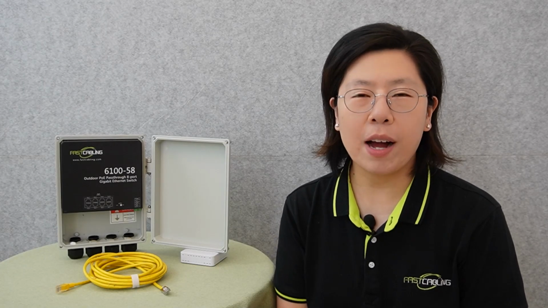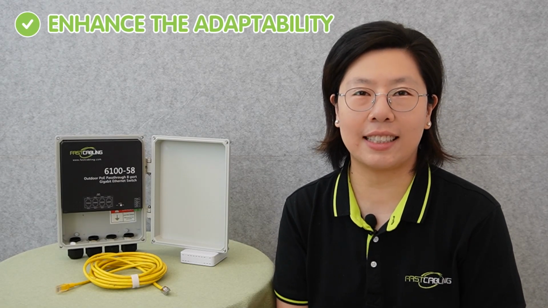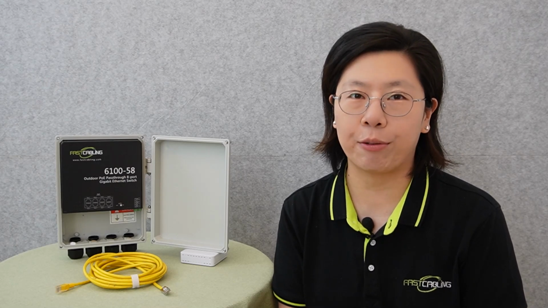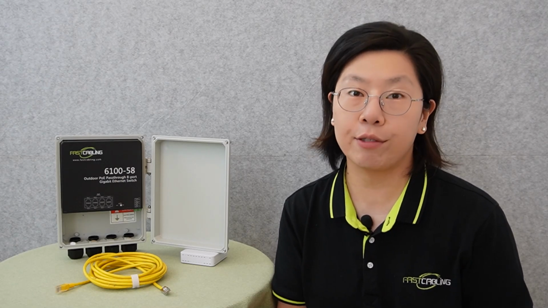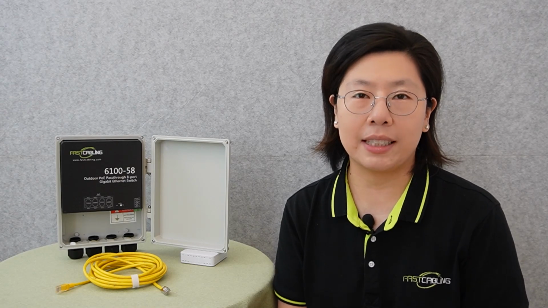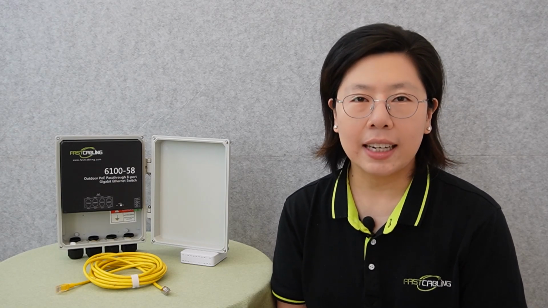Additionally, remote power solutions enhance the adaptability of outdoor switch installation. They allow for strategic placement of switches based on the network requirements rather than being restricted by proximity to power sources. And this flexibility in deployment contributes to the efficiency and scalability of outdoor networks, ensuring they meet the demands of dynamic environments.